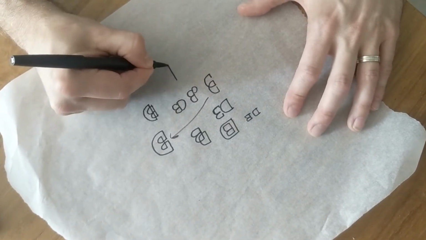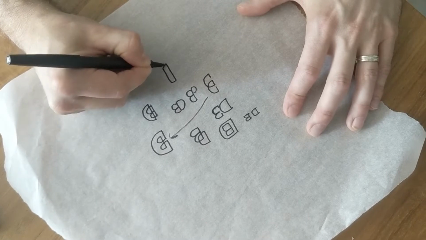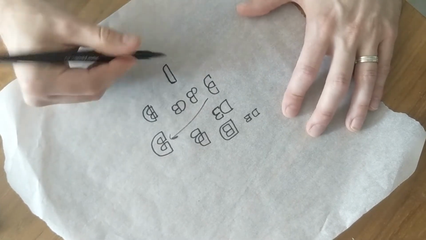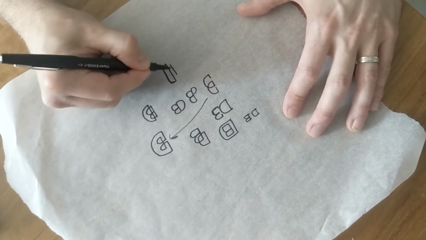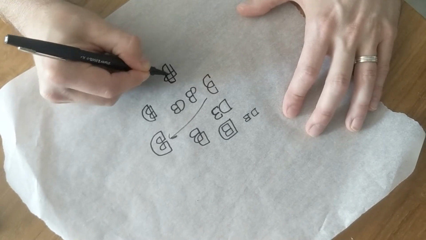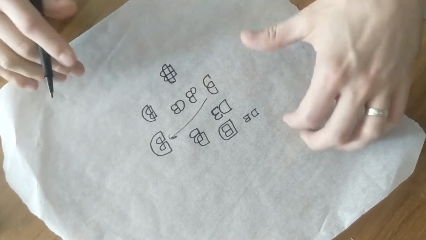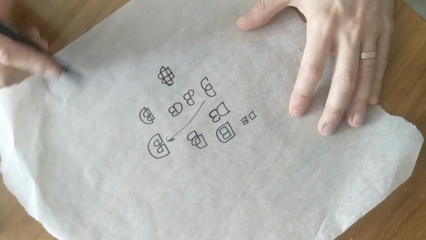Now let's do a narrow D. And again, it doesn't have to be that much. And then let's make a B that sits out here. And we're just playing with hierarchy inside this.